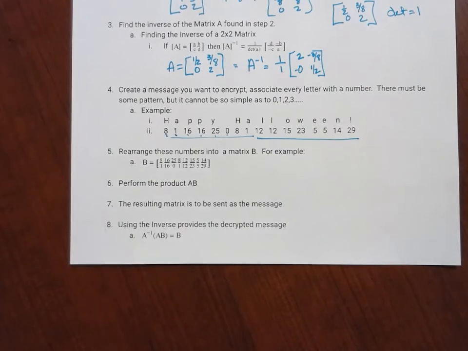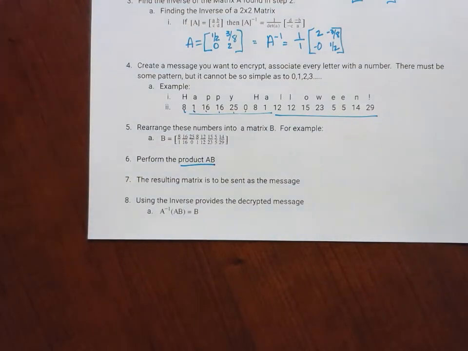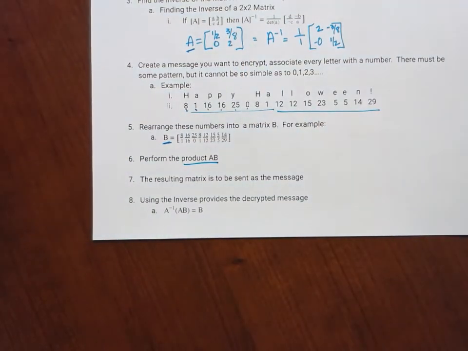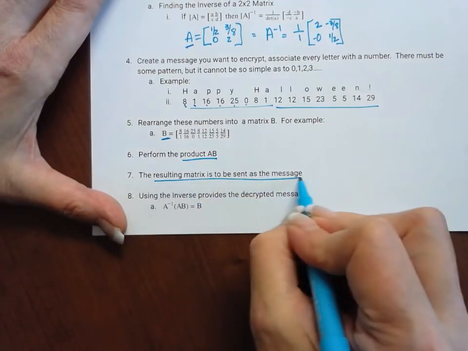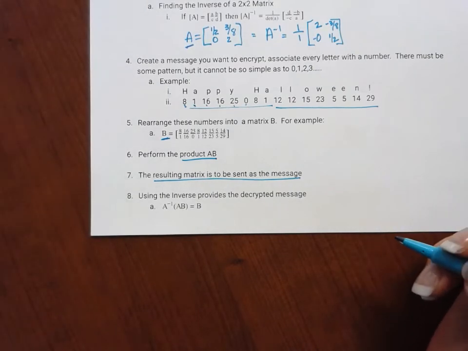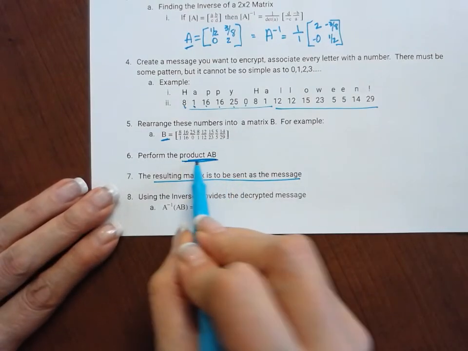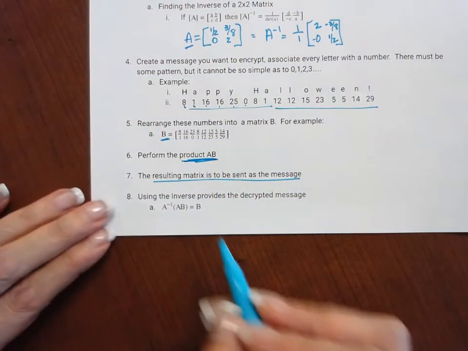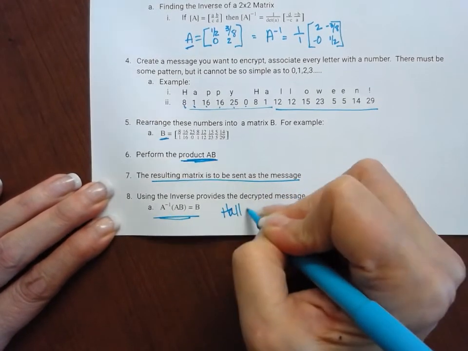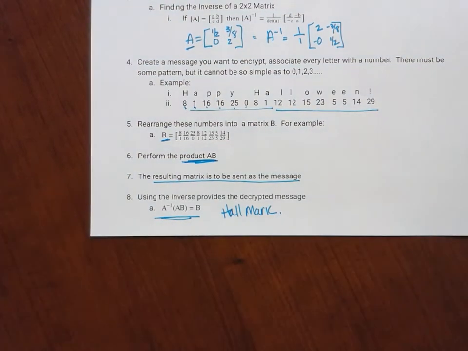All right? Then do the product of A and B. Okay? This is your B and this is your A. And that's what's going to be sent as your message. So in your card, you're going to give them this. Okay? And then the inverse is your hallmark. It's what they need to decode it. So that's what you're going to put on the back side of the card as your hallmark.